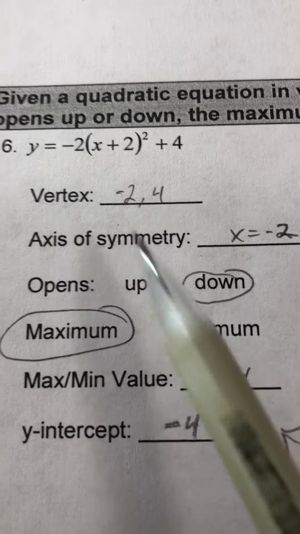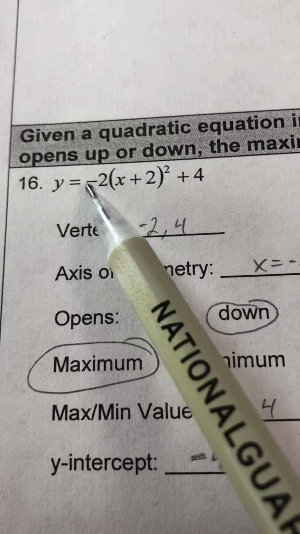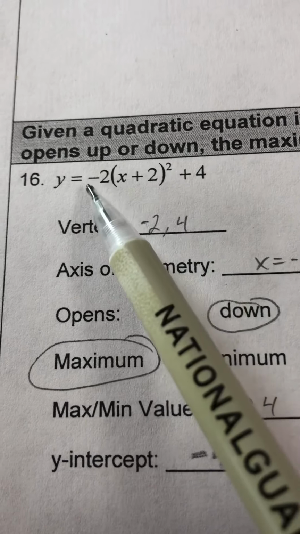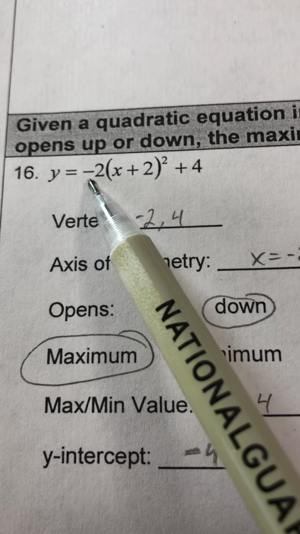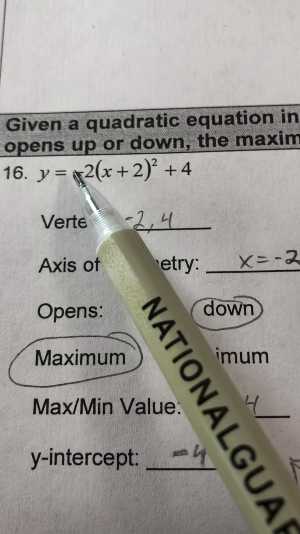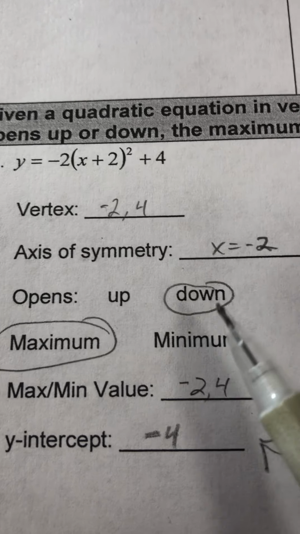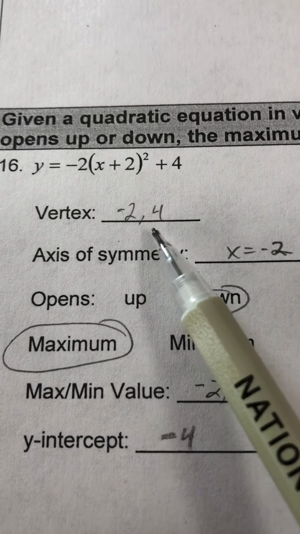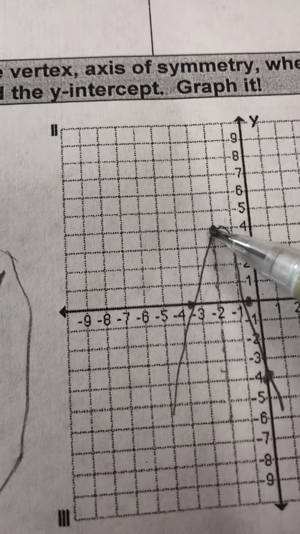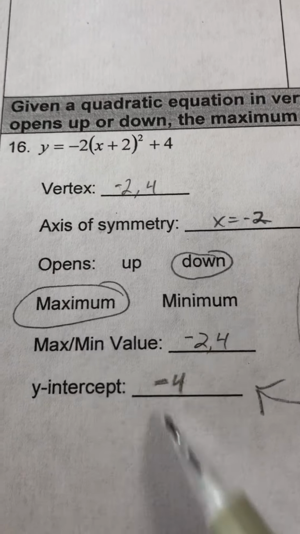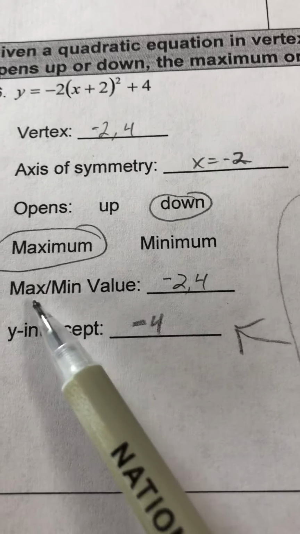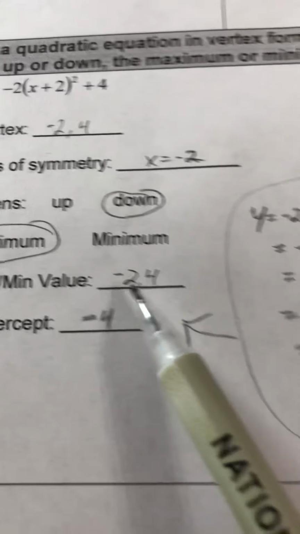This is going to open down. How do I know it's going to open down? How do I know it's going to open like this? It's because there's a negative out here in front of everything. When it's negative, think of a frowny face. Negative, sad, frown. It's going to open down. So that means this vertex is the maximum point. It's the highest point. So it's going to be a maximum. And so the maximum value is that vertex, negative 2, 4.